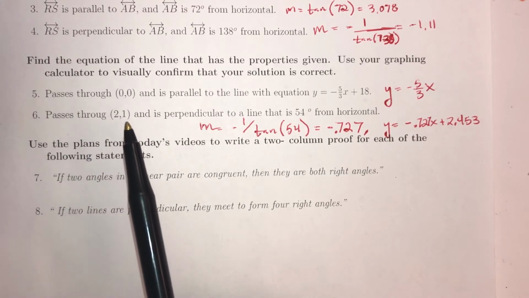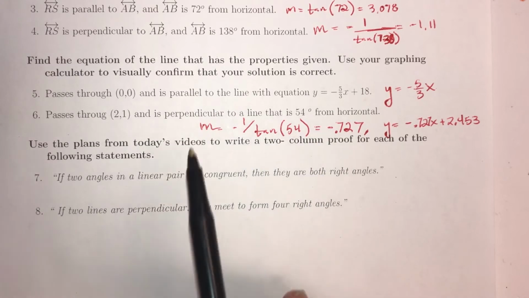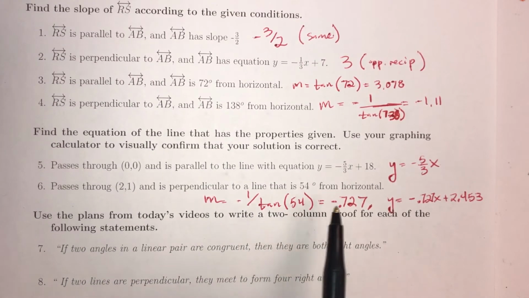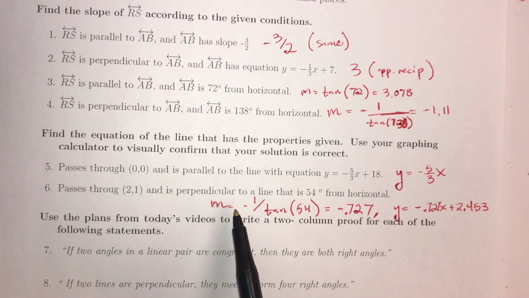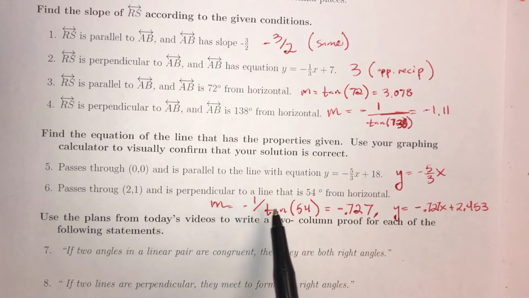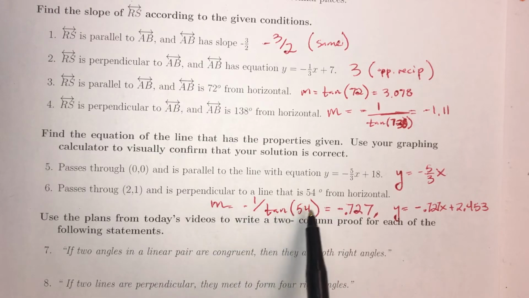Next, passes through 2, 1 and is perpendicular to a line that is 54 degrees from horizontal. I did the same thing as I did up here. It's the opposite reciprocal of the slope of a line 54 degrees from horizontal. So that's where the tangent of 54 comes in.